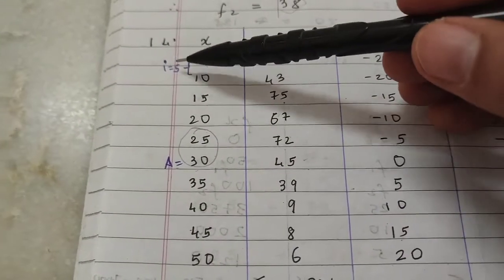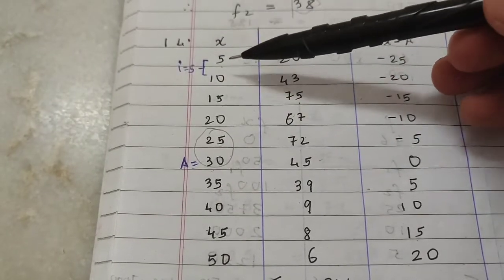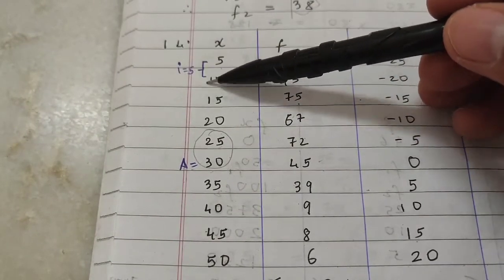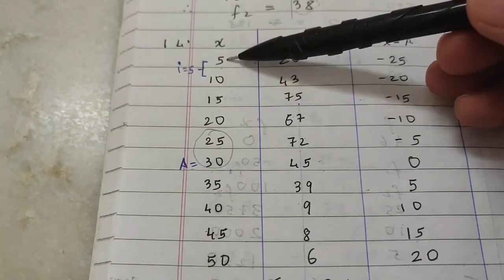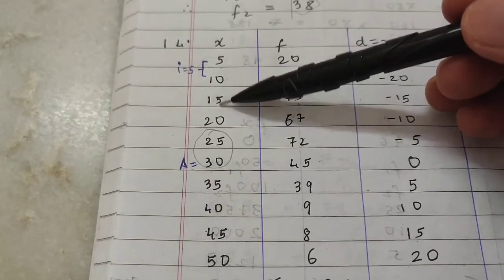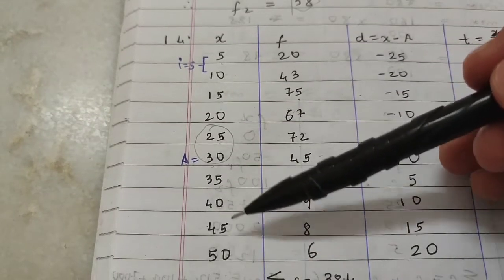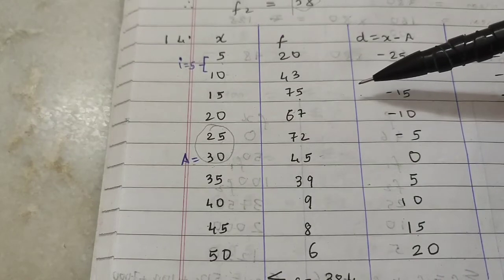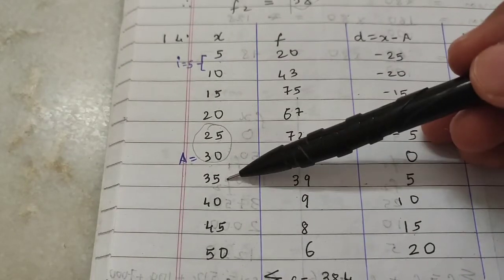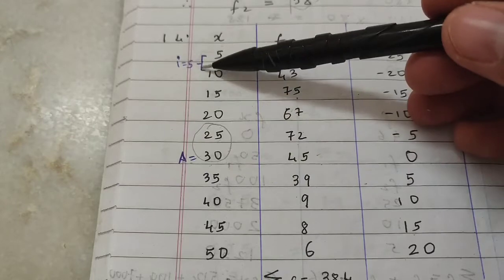Also, find out the value of I. I is nothing but the class width, or you can say the difference between any two numbers. 10 minus 5 is 5, 15 minus 10 is 5. See, the difference is always 5. It has to be symmetrical in the tabulated data. Definitely it would be. So from x I got the value of a and I.